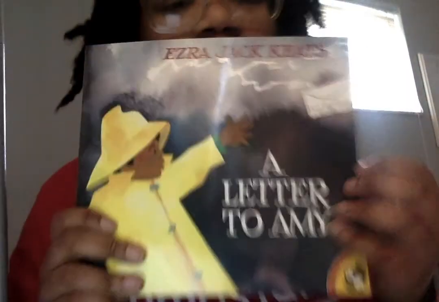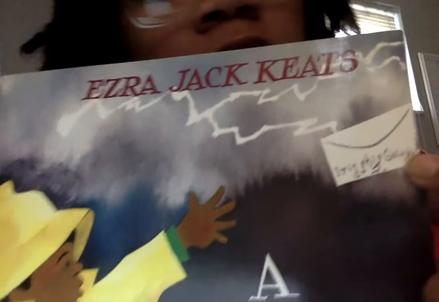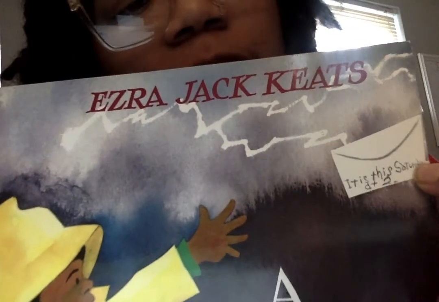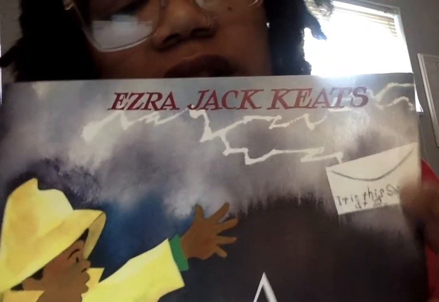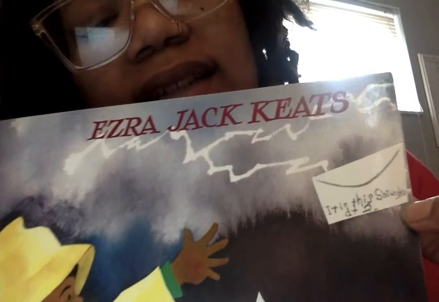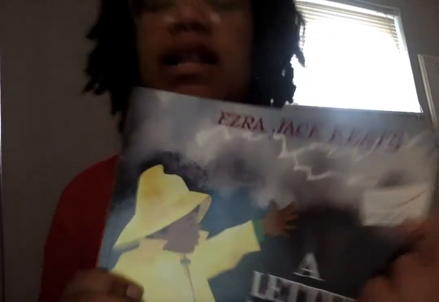So we look on the front cover of our page, and if we look at the illustration, the picture, we can see that Peter wrote on the back of his invitation, on the back of his envelope right here, it says, "It is this Saturday at 2." So we know that Peter had to tell Amy what time his party was at.